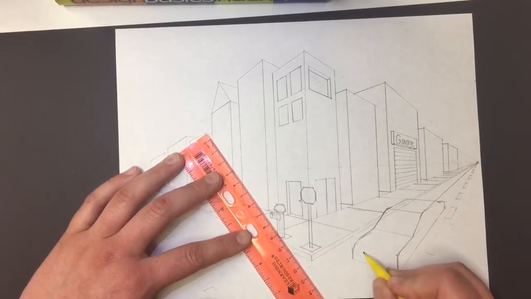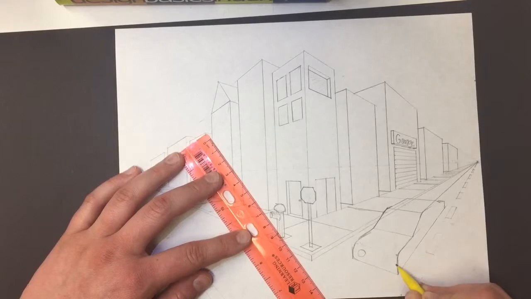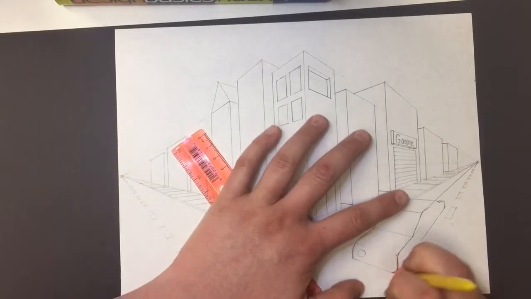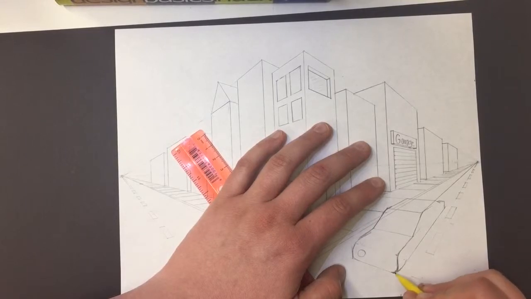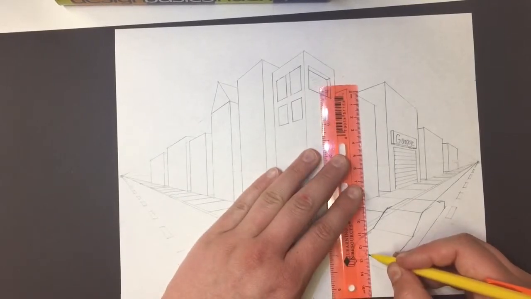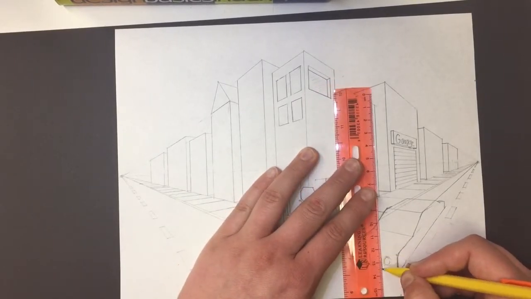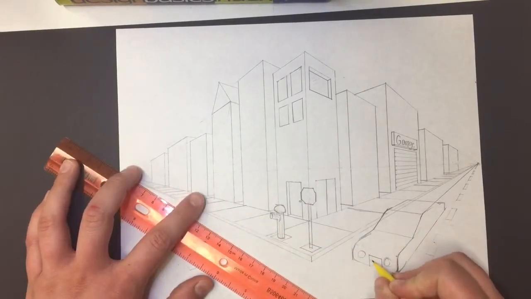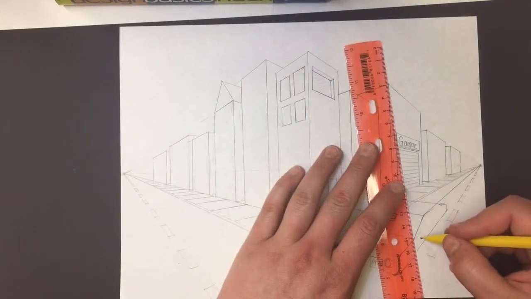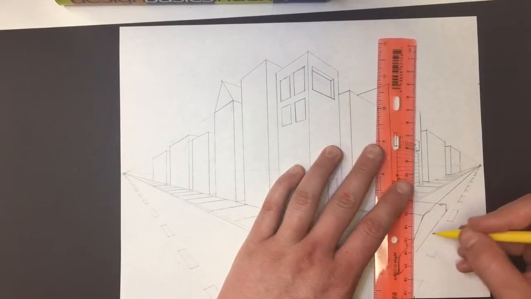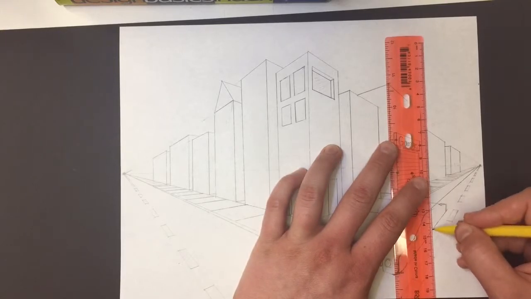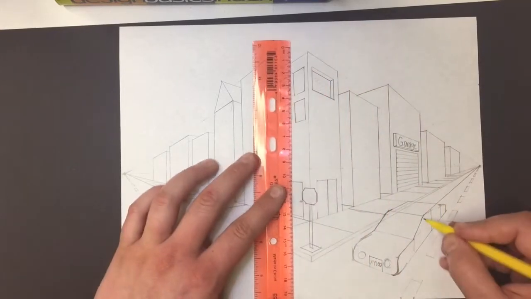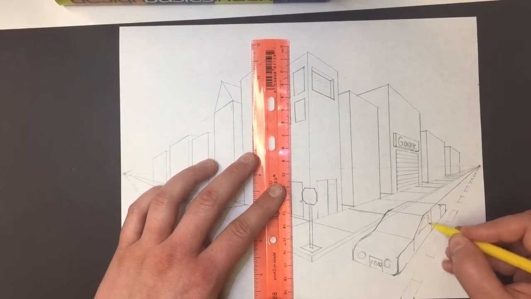Kind of smooth out these edges. I'm going to add headlights. I might want to round out the bottom a little bit. Can add a license plate. And for that I'd want to make sure to do straight vertical lines also and line up to the vanishing point. I can put whatever I want on here. Okay, and then for the doors, straight vertical lines. Add my window in there.